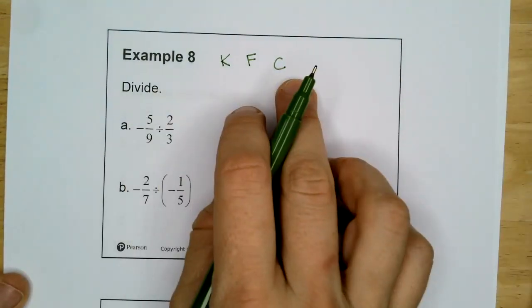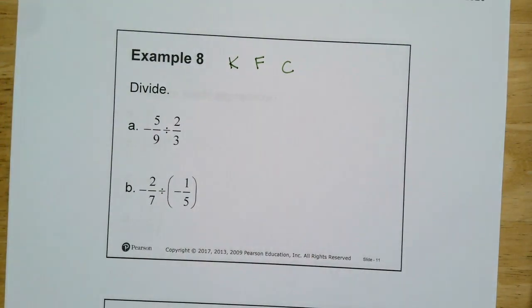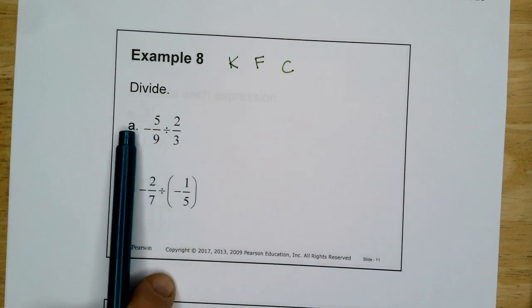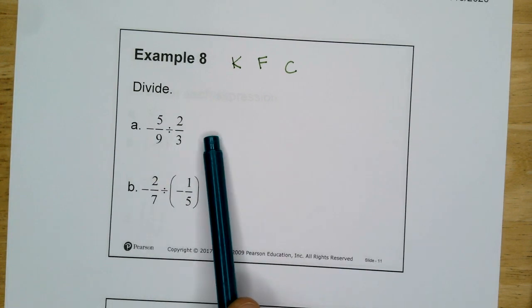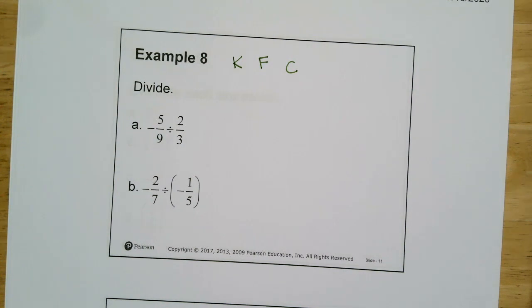The KFC process to change it from a division problem to a multiplication problem, because we like multiplication problems. We don't like addition or subtraction because then you have to worry about the common denominator. With multiplication, you don't have to worry about the common denominator. You just multiply straight across, right? This isn't multiplication, this is division.